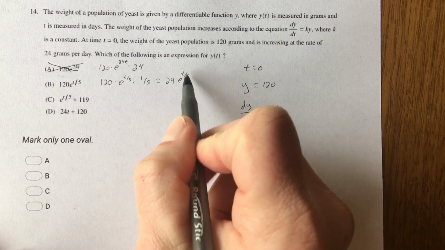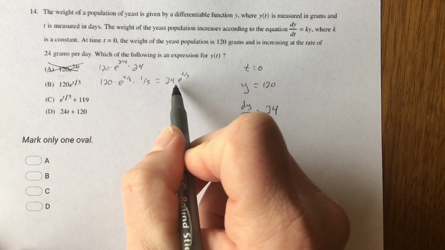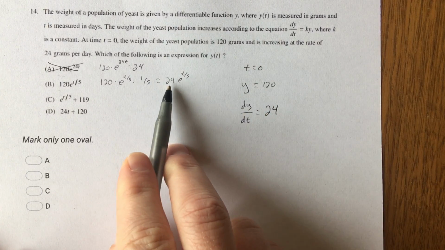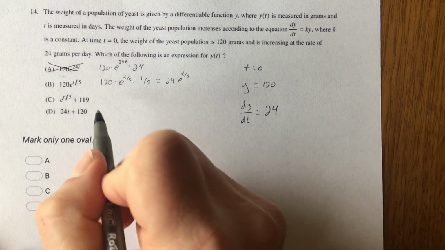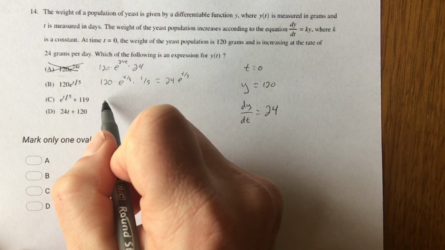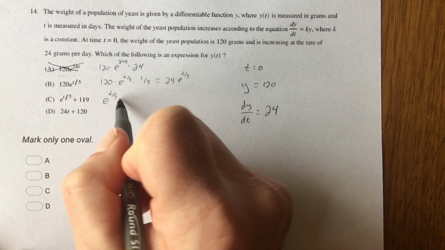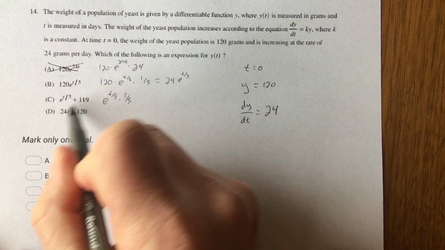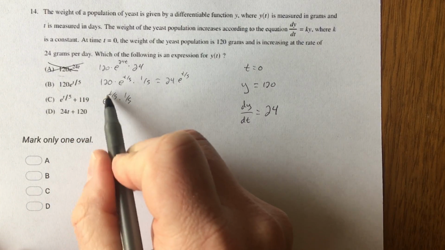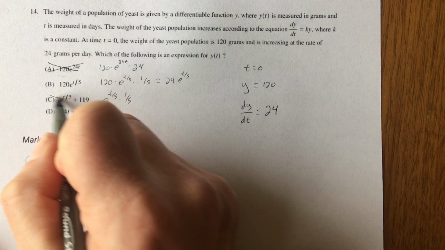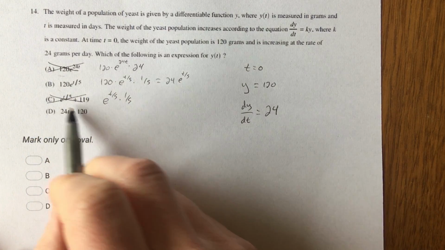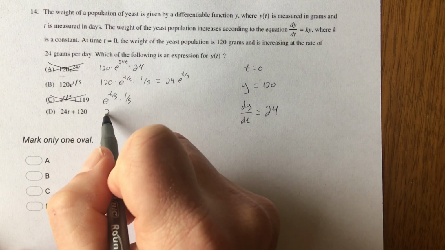And if I were to put 0 in for t there, that would go to 1. 24 times 1 is 24. So that might work. All right, we're going to leave that one be. If I take the derivative of this, I get e to the t over 5 times 1/5. The derivative of 119 is 0. If I put 0 in here, I'm just going to get 1/5, not 24. And if I take the derivative of this, I get 24.